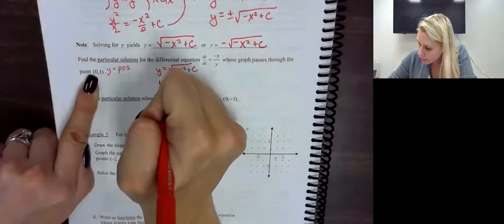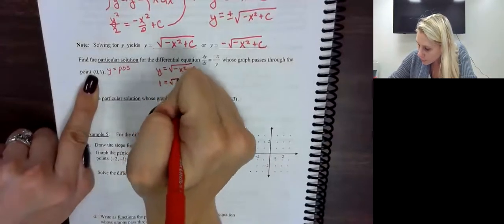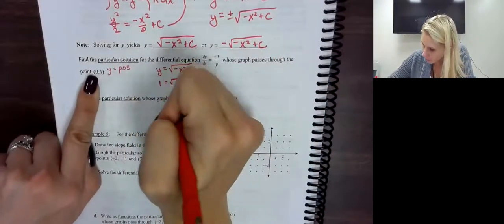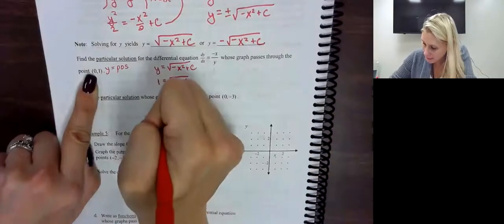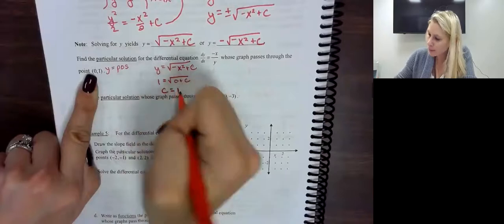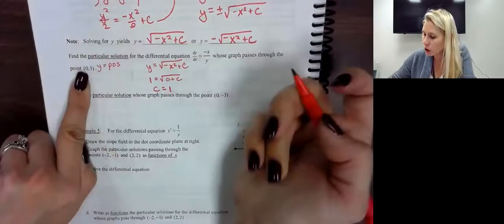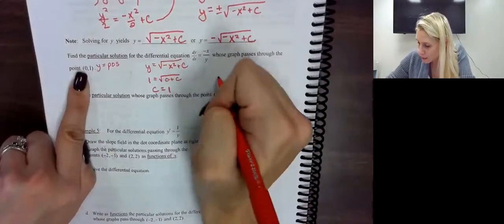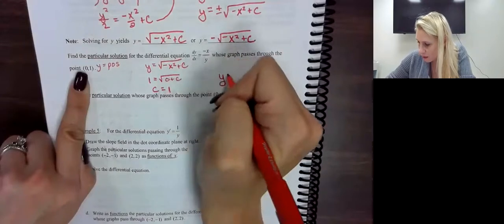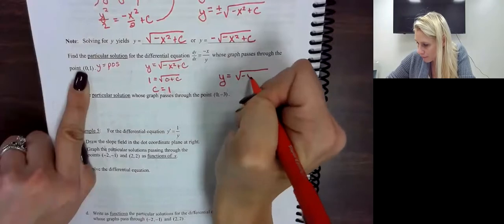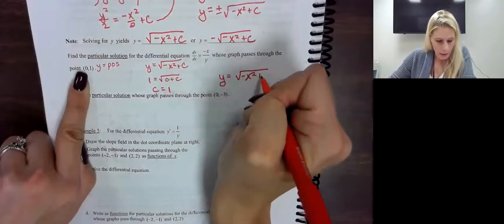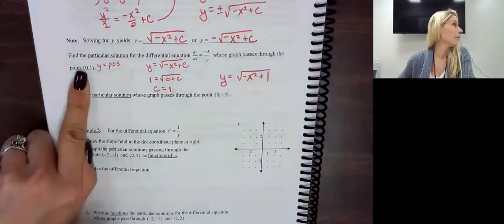So 1 equals the square root of 0 plus c. So of course this means that c equals 1. Now because it wants the particular solution, I need to make sure that I write that function of y equals the square root of negative x squared plus 1, and I am done.